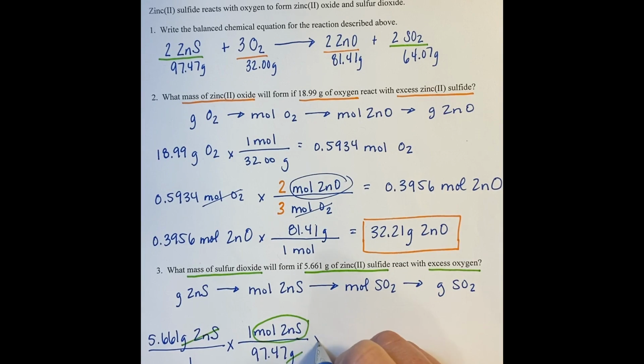At this point, I can go to moles of any other component, and for this problem, I need to get to moles of sulfur dioxide. So in the denominator of my next conversion factor, I need units of moles of zinc sulfide, and we know from our strategy that we need to convert to units of moles of sulfur dioxide.